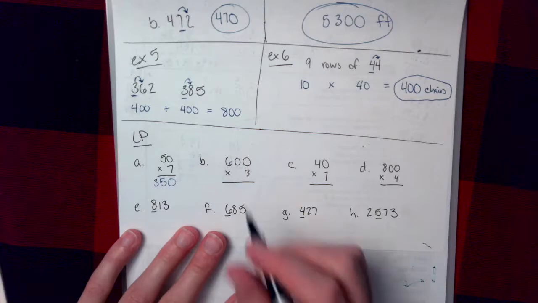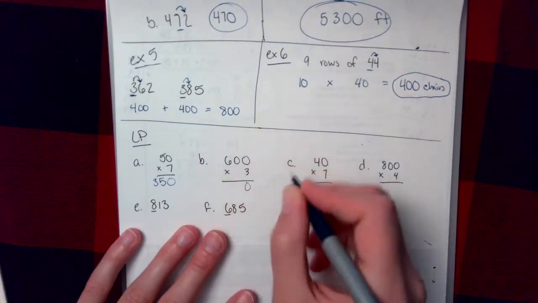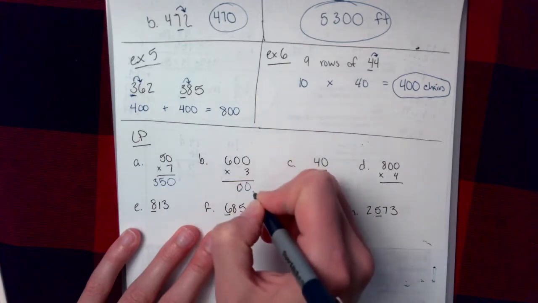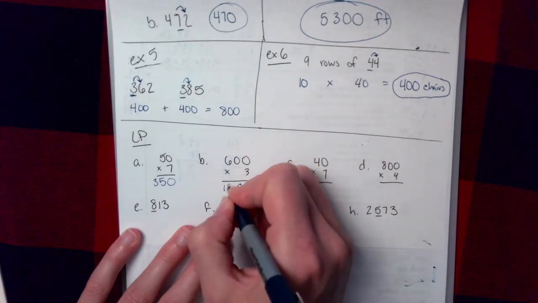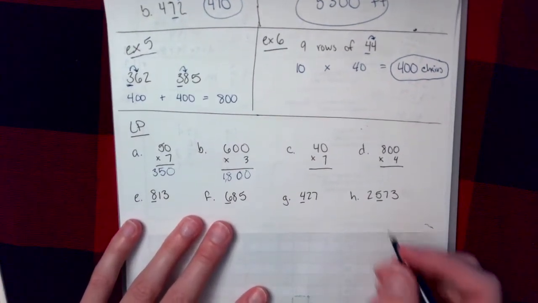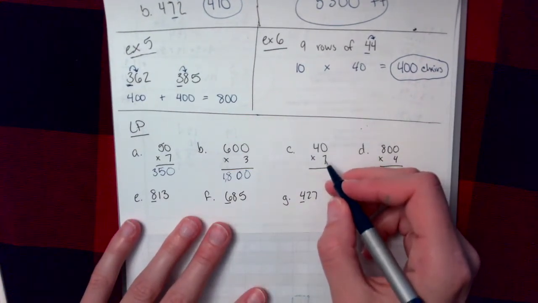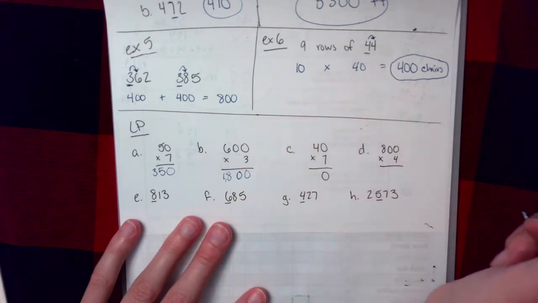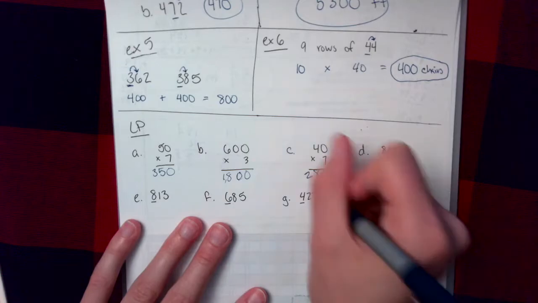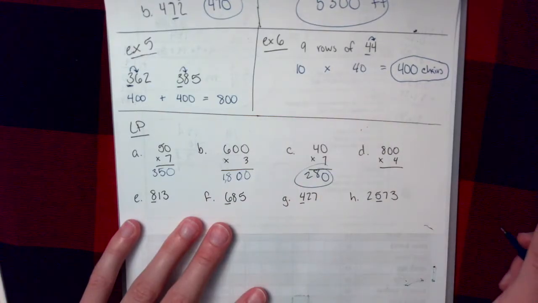B, 600 times 3. 3 times 0 is 0. 3 times 0 is 0. 3 times 6 is 18. So we get 1,800. C, 40 times 7. 0 times 7 is 0. 4 times 7 is 28. So we get 280.